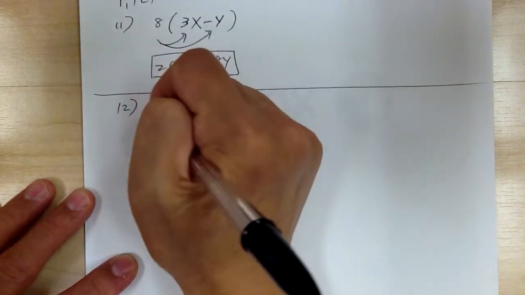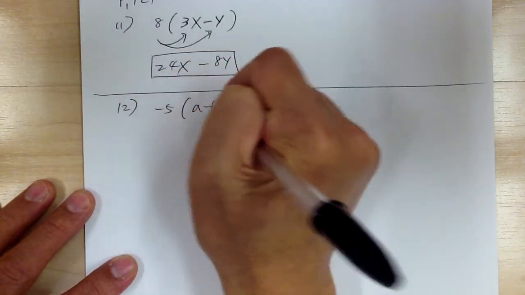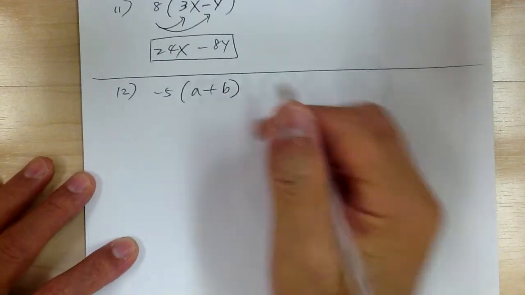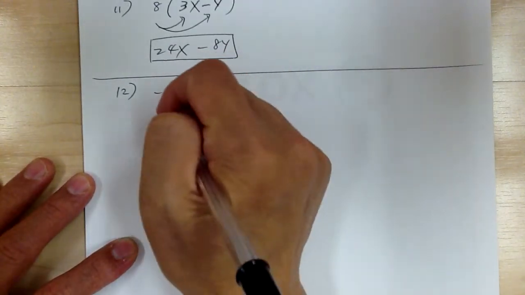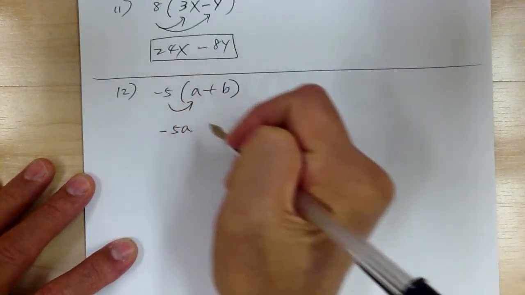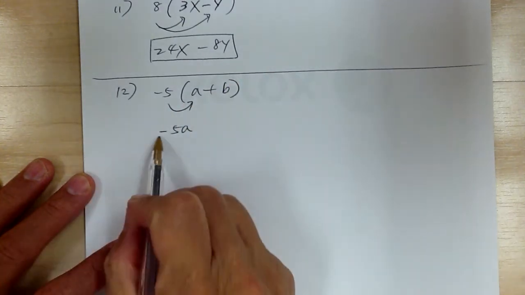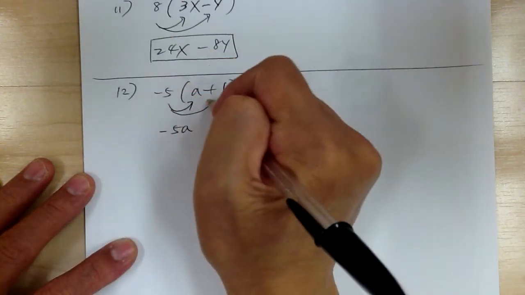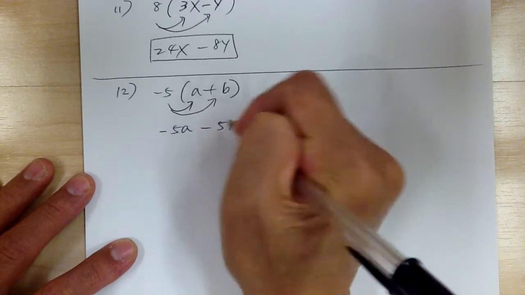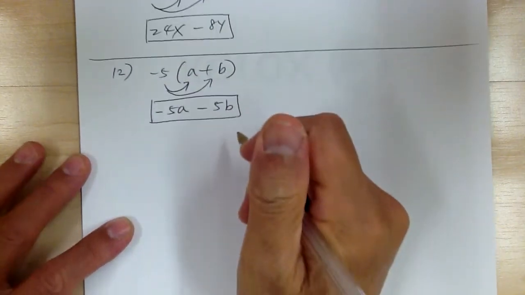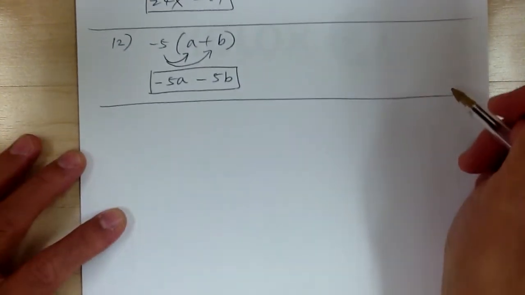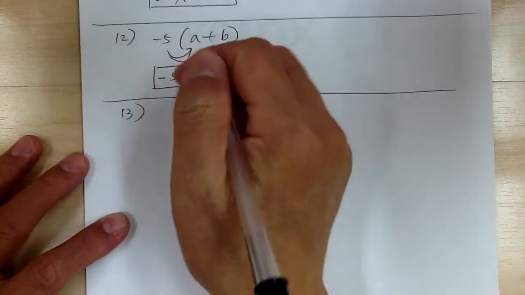Okay, number 12, you have negative 5 times a plus b. Again, to simplify, you multiply out. So negative 5 times a is minus 5a. But you always write down the sign, the number, and the alphabet. You multiply, give you minus 5b, and that's it. Let's go to number 13.